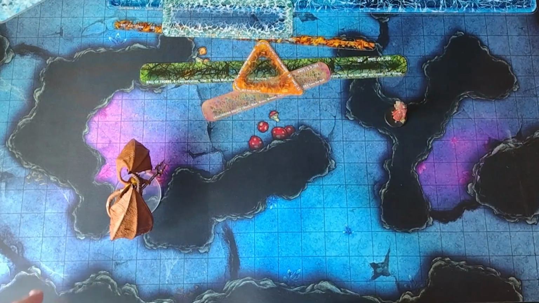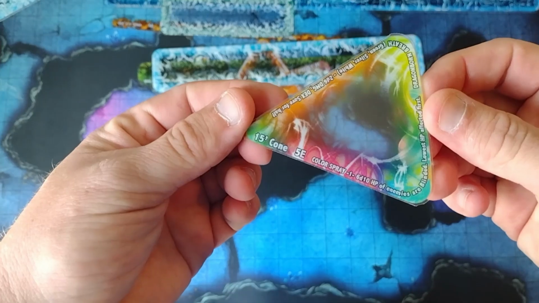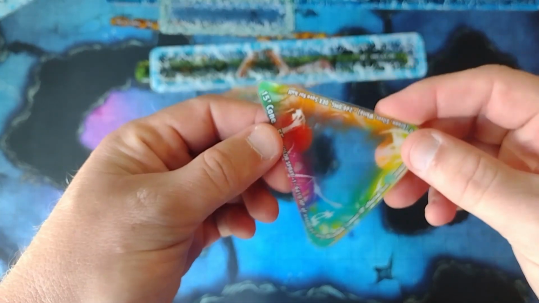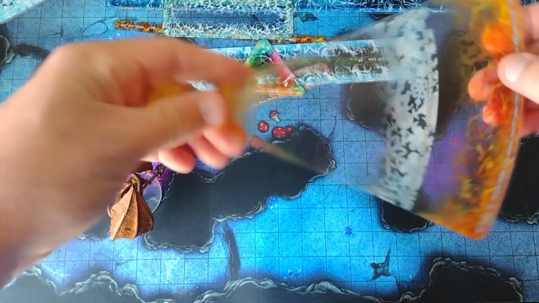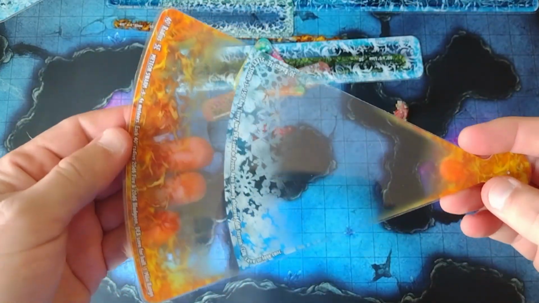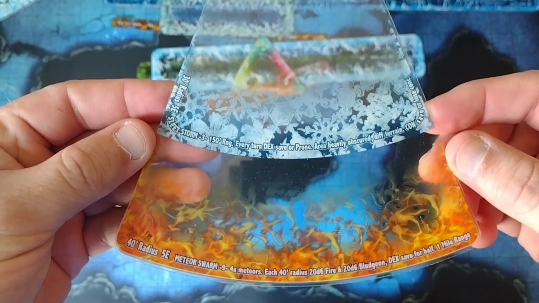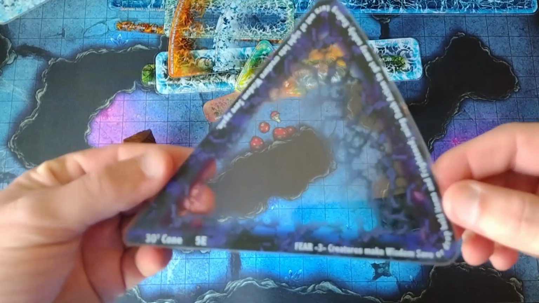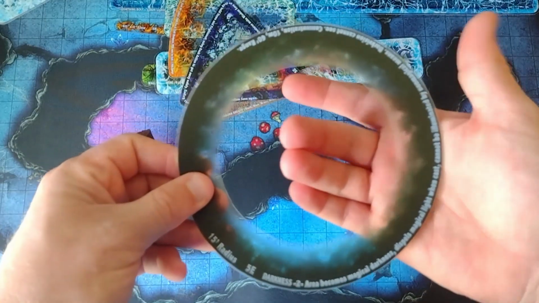Very nice. Moving right along though, we've got the Gust of Wind spell. I'm only naming these because of the reminder text on each one. There are tons of effects in the game that use similarly sized templates, and so you may use one of these for multiple different spells, but only have the reminder text here. Sleet Storm and Meteor Swarm. Fear, that's a cool one. Darkness.